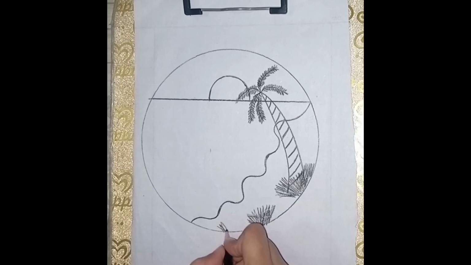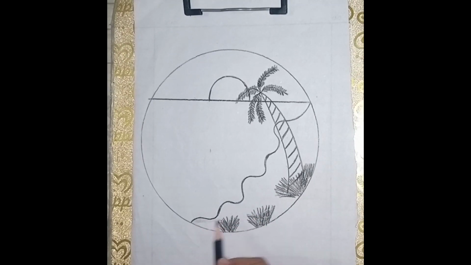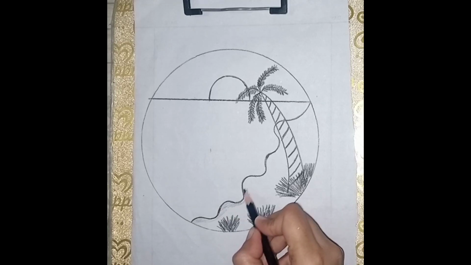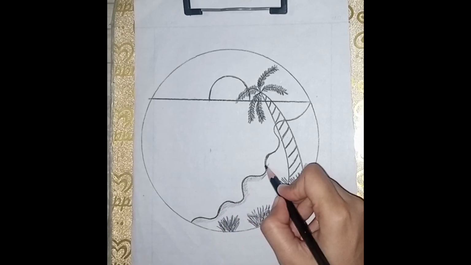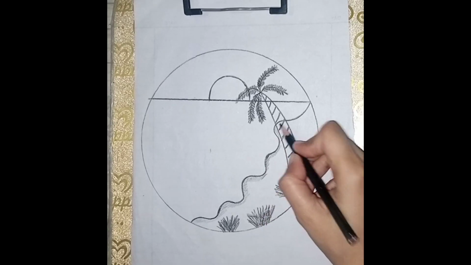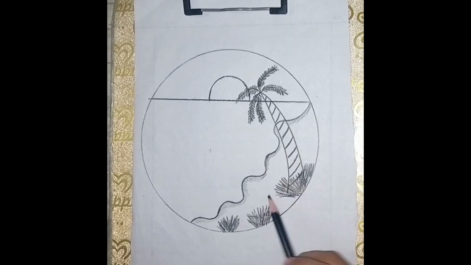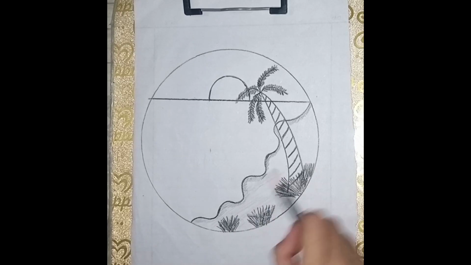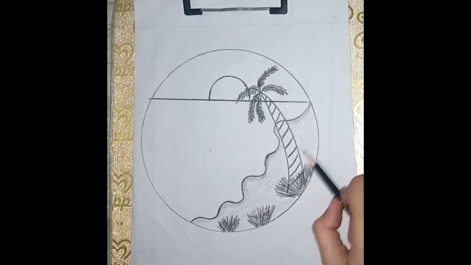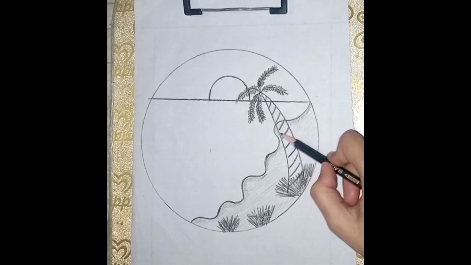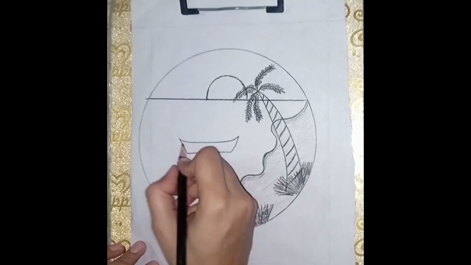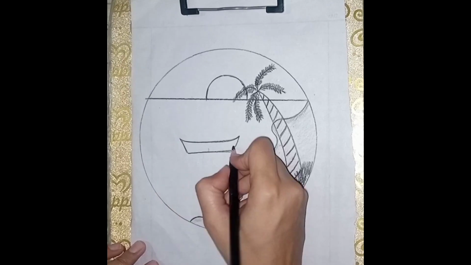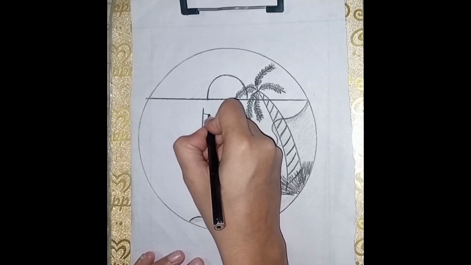Prepare to be mesmerized as we delve into the intricacies of creating captivating effects. Grab your pencils, unleash your artistic spirit, and let's craft a masterpiece that leaps off the page. Follow along with each stroke and discover the secrets behind transforming a simple sketch into a heartwarming visual delight. Without further ado, let the artistry begin.